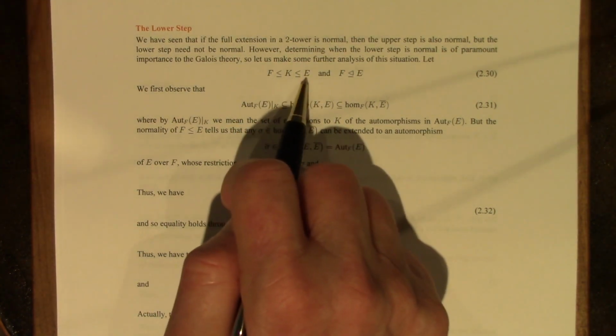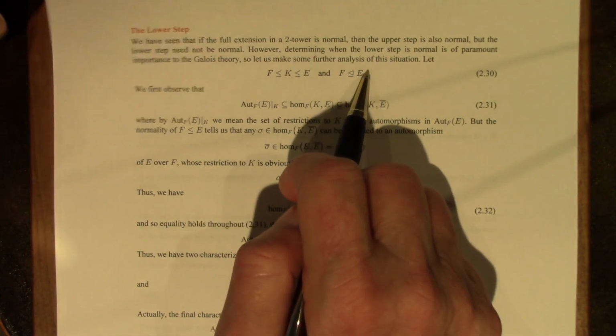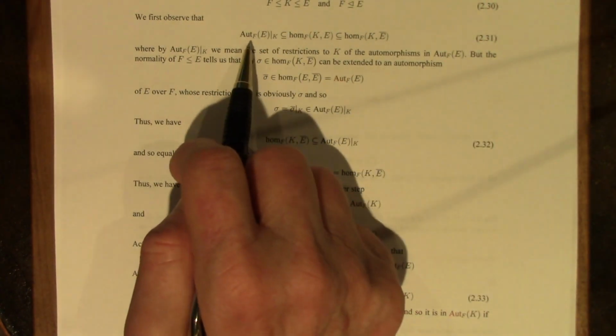So we have a two tower of fields and the full extension is normal. First, we can make the following observation.